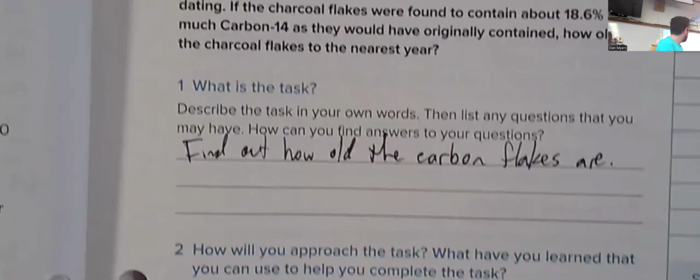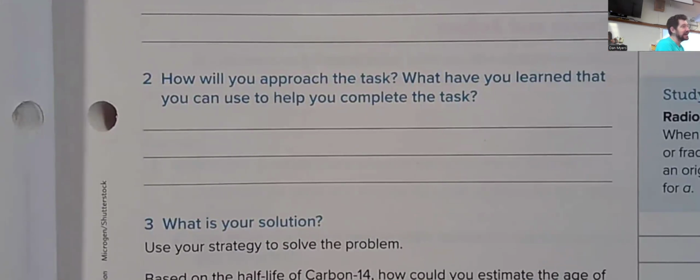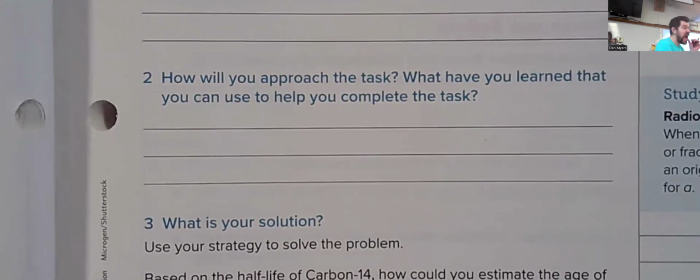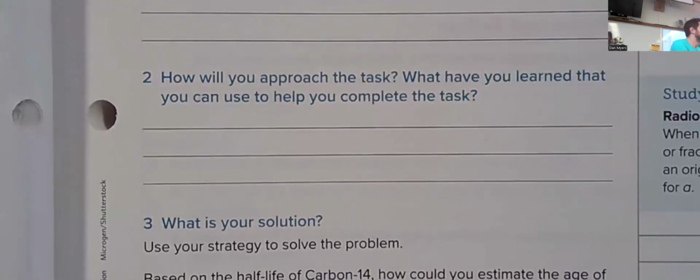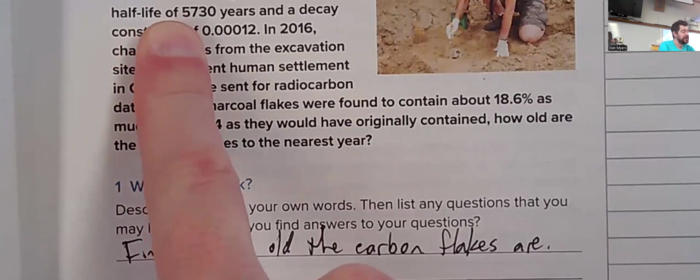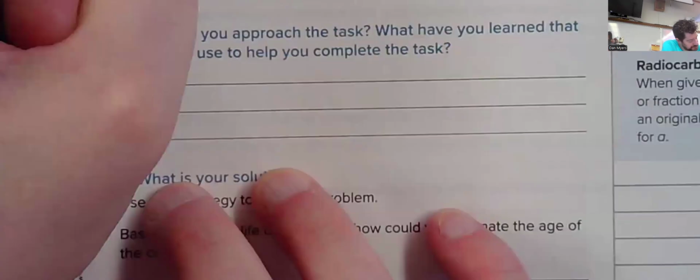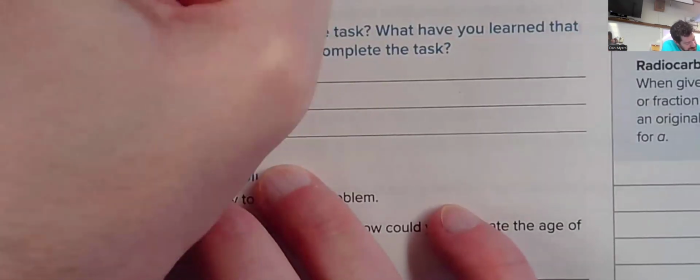Now the question is, how will you approach the task? Is this going to be exponential growth or exponential decay? Is the amount of carbon increasing or decreasing over time? It's decreasing, yeah, because we're talking about half-life. Half-life means it's going down over time. So that means we are going to use y equals a times e to the negative kt in order to solve.